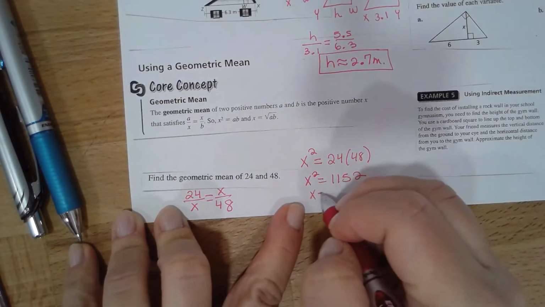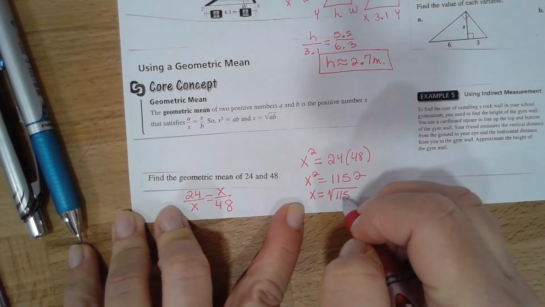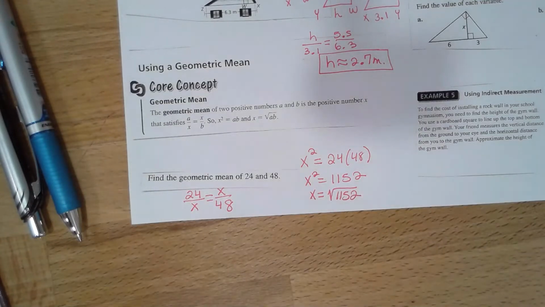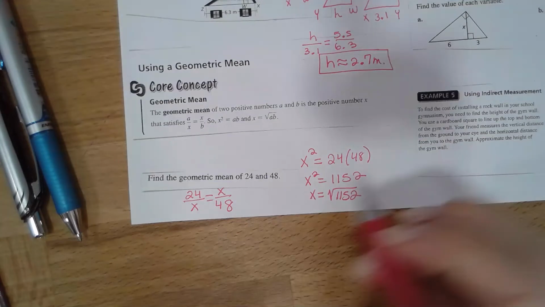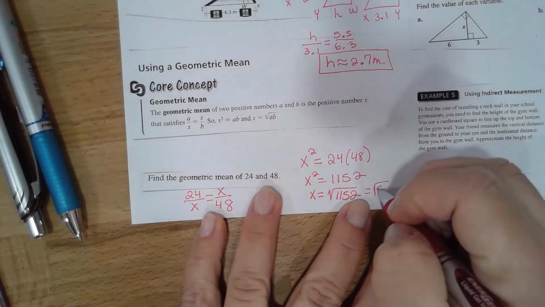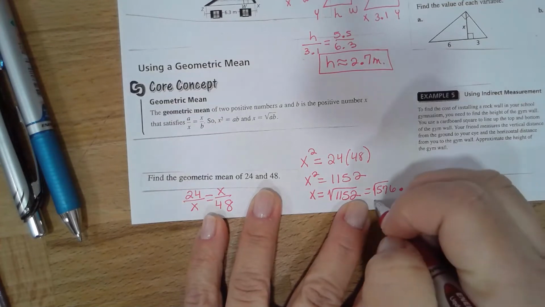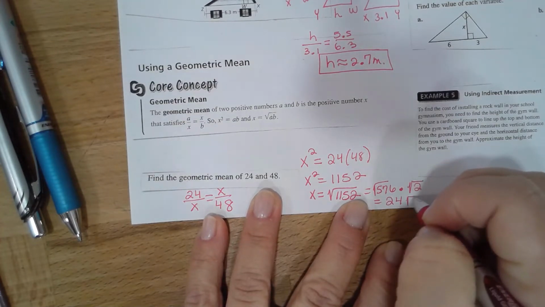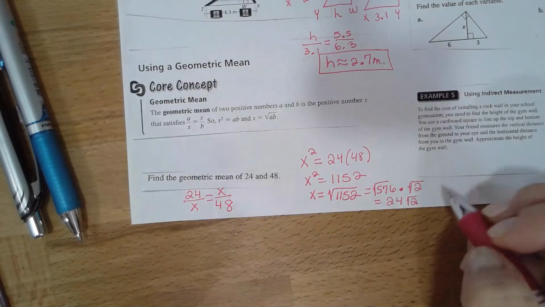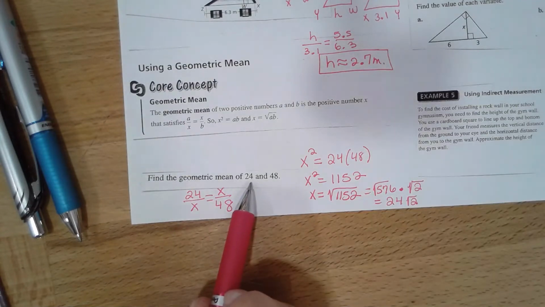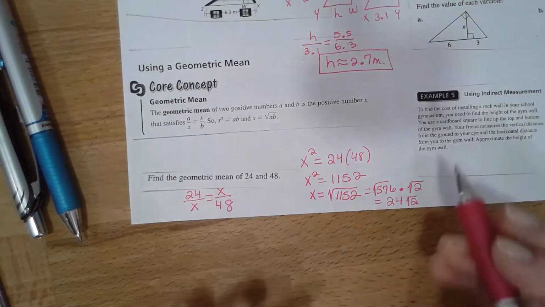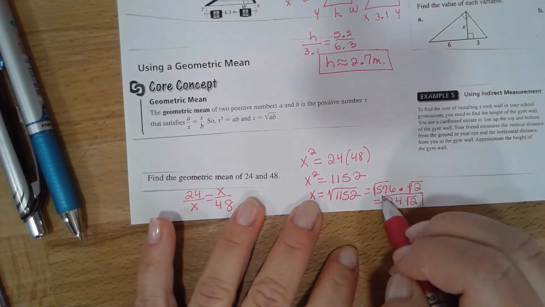So x equals the square root of 1,152, I believe, which is divisible by 576. Should be a perfect square, yeah. So 576 times 2, which is 24 radical 2. So that means the geometric mean of 24 and 48 is 24 radical 2. Okay?